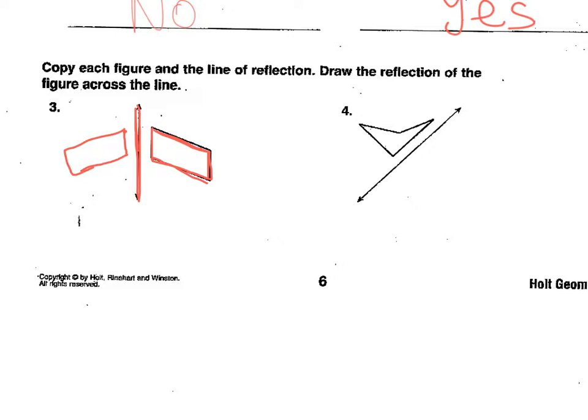Get the patty paper, put it on top of the paper, then trace the line of reflection. So trace the line of reflection, and then trace that triangle shape. It's not really a triangle, but it's like a quadrilateral in a triangular shape. And then flip the patty paper over the line of symmetry. Then trace that figure.